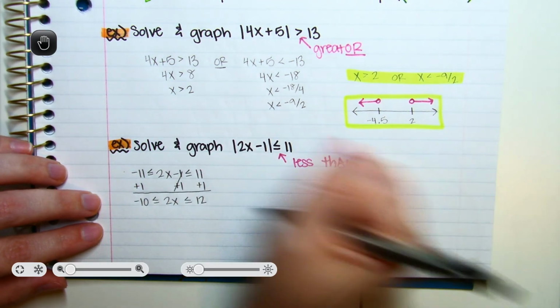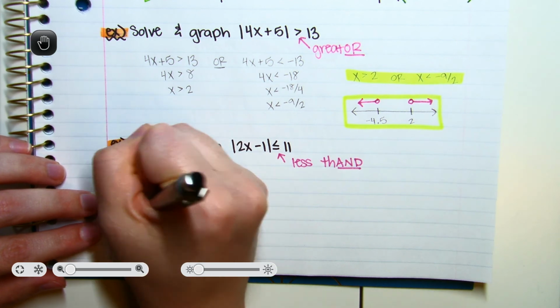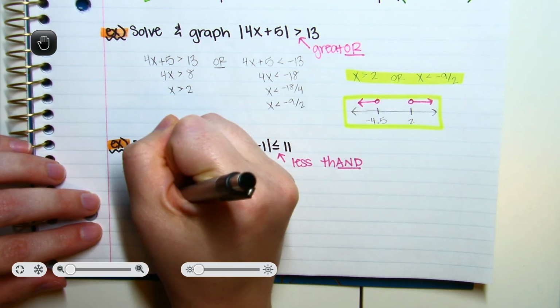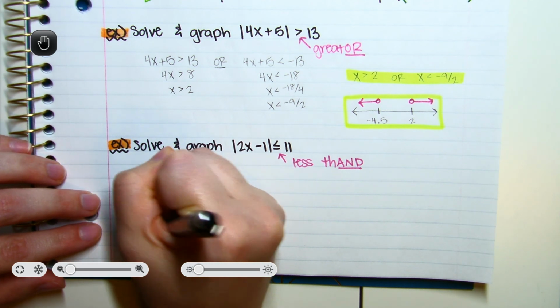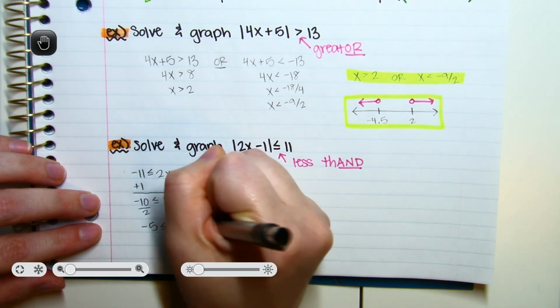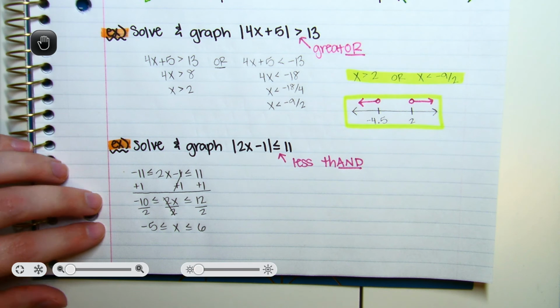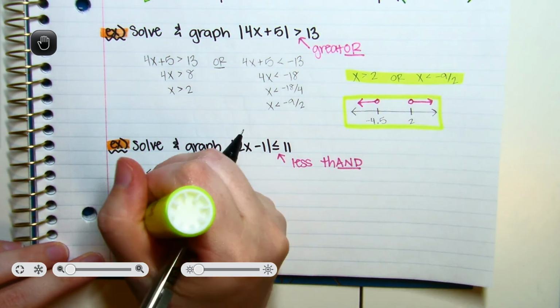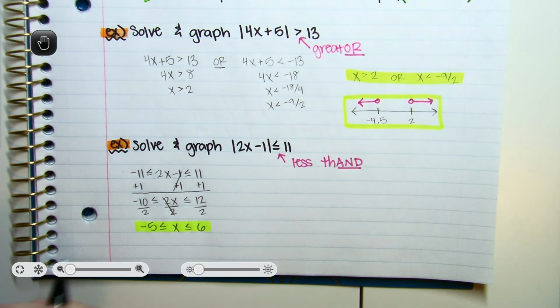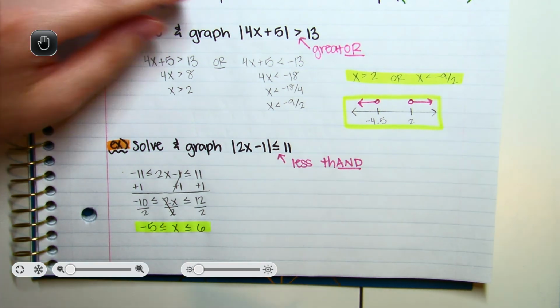Now I'm going to divide everything by 2, left, right, and middle. Negative 5, x in the middle, 6 on the right. And we have our answer. Now I want to show you another way to do this.